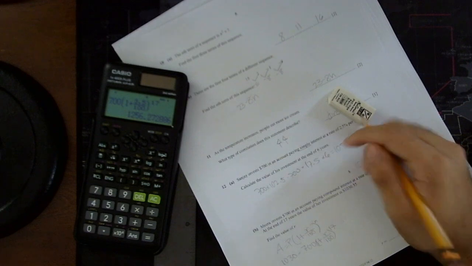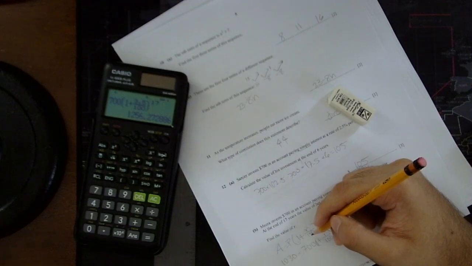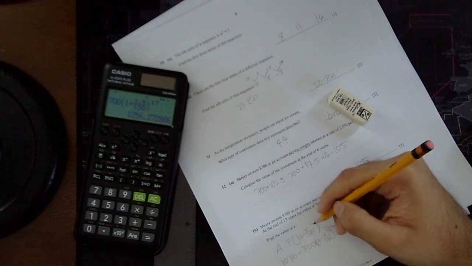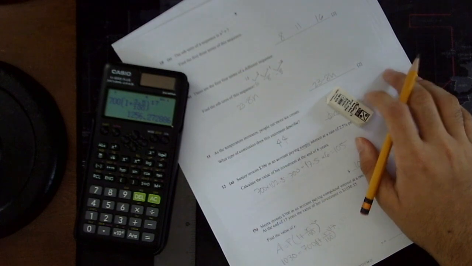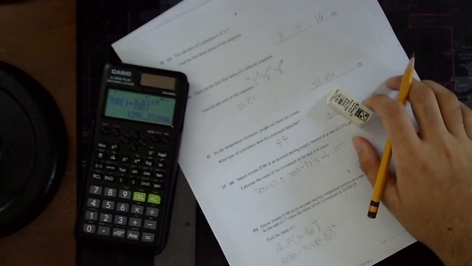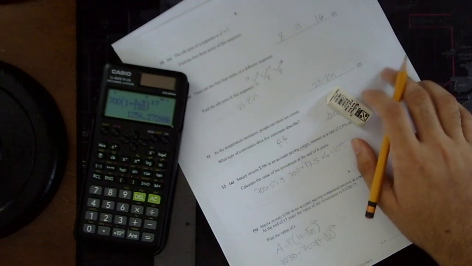1030 is equal to 700 times 1 plus r to the power 17. Wait. Exponent rules.